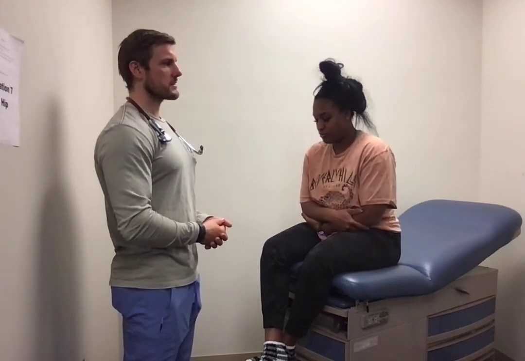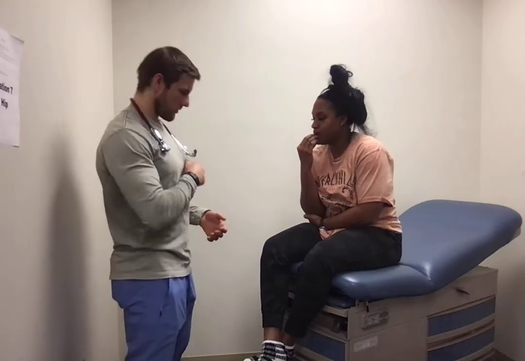With this, we could have a Snellen eye chart, which I don't have for today's purposes, I'd have to hold the card about 2 feet away and have her identify the lowest portion of the card that she could. And I will also perform PERRLA on her, so pupils equal, reactive to light and accommodation.